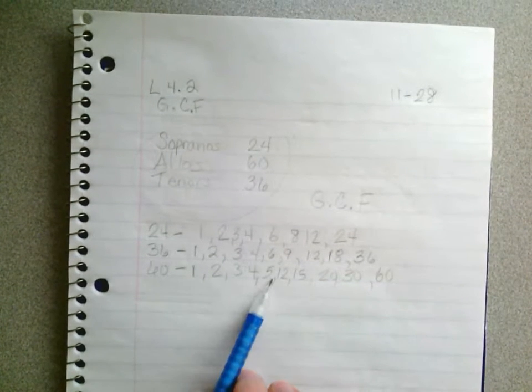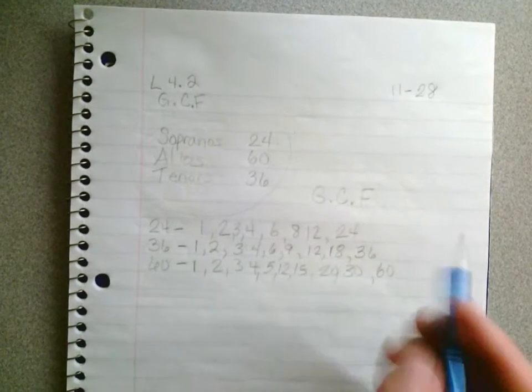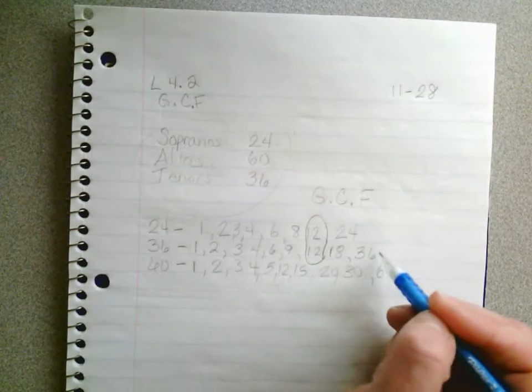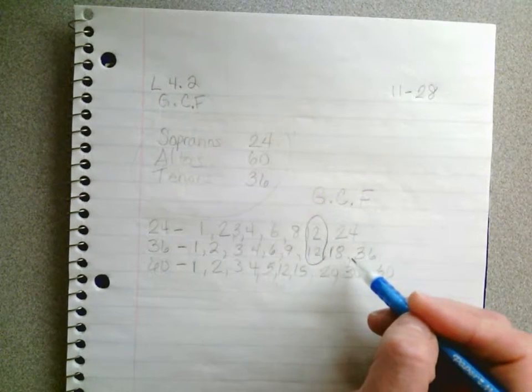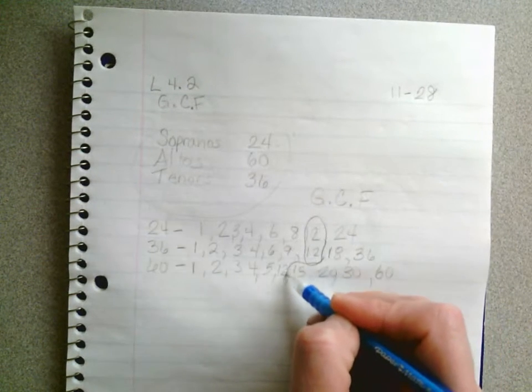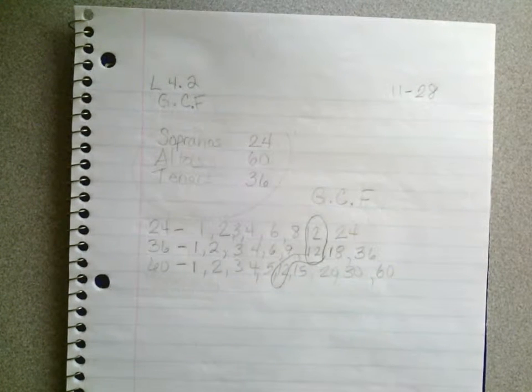I'm going to quit right there. Even though 6 and 10 fits in there, these 2 already share this and nothing larger. So kind of by default then, as long as this also shares the 12, 12 is the one you're going to want to choose. And it does.